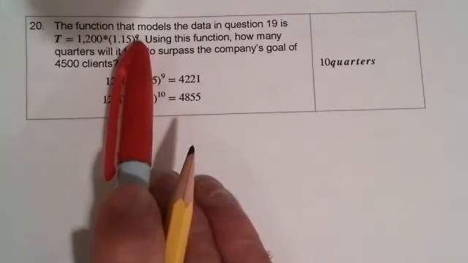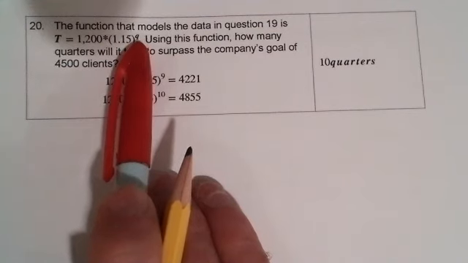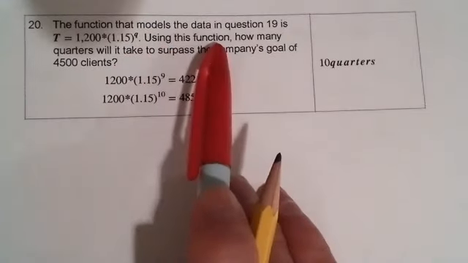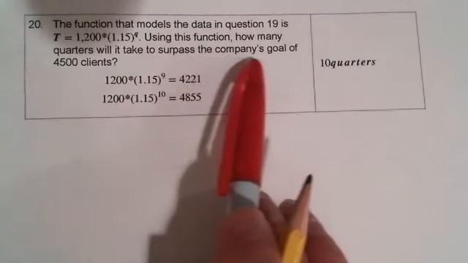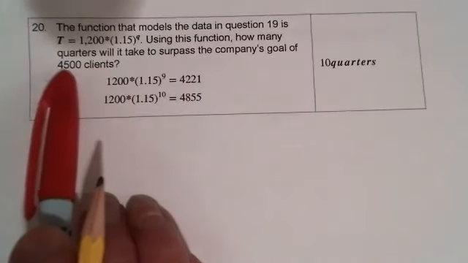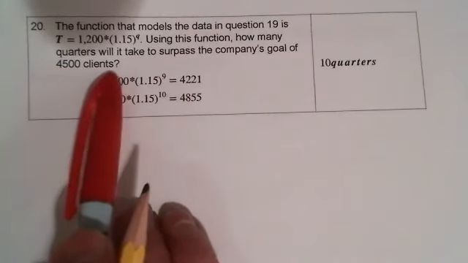The little Q is the quarter. Is it the first quarter, the second quarter, the third quarter? All right, using this formula or function, how many quarters will it take to surpass the company's goal of 4,500 clients? Okay, so here's what you could do.